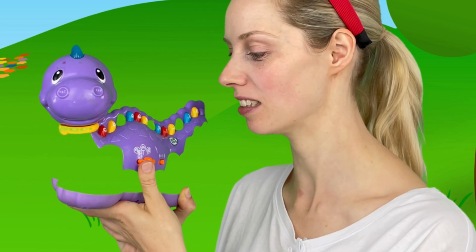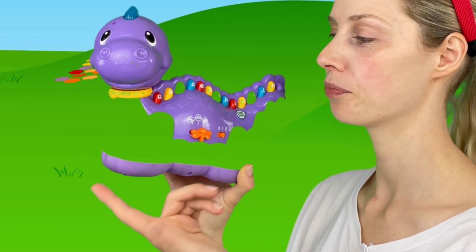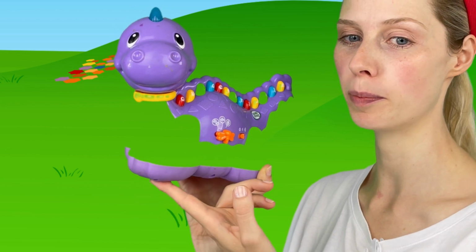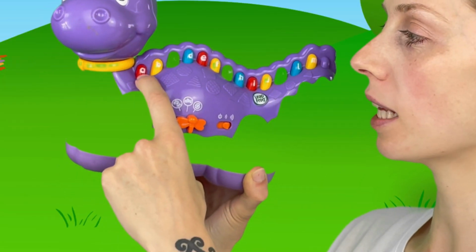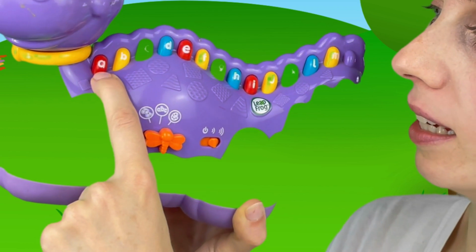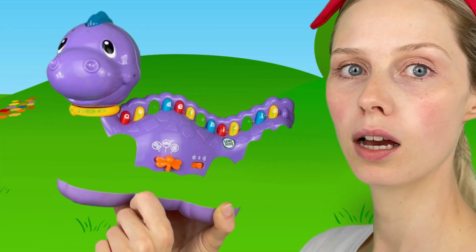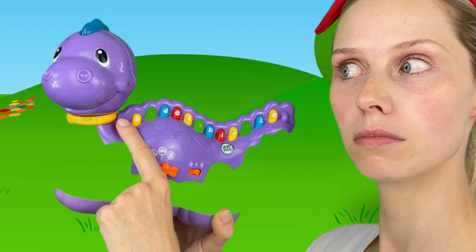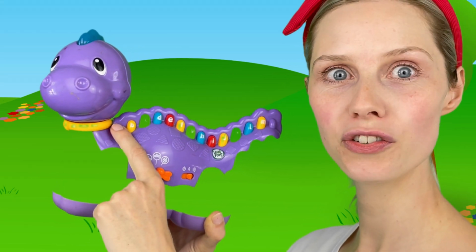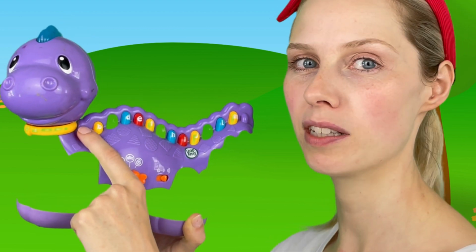That's what we wanted to do. Okay, so let's press the first button. What do you think if I press this button here? What color is it going to say? Let's try. Red. Red. Okay, next one.